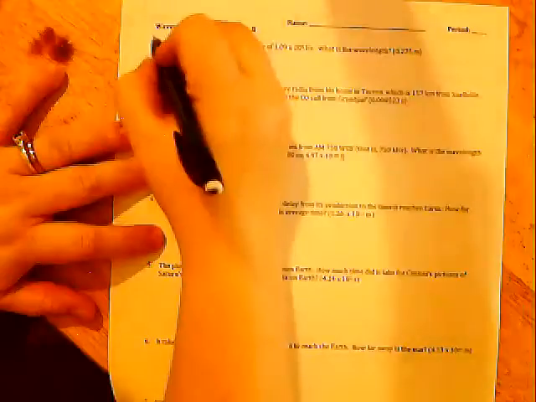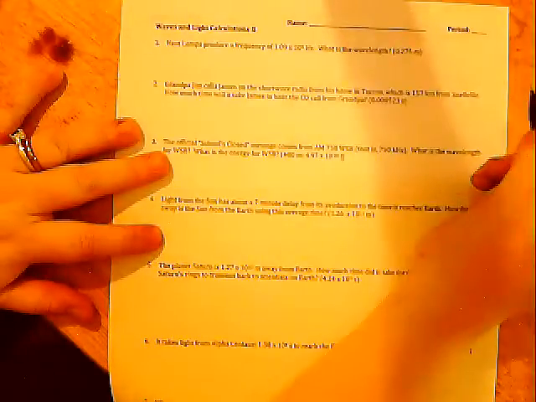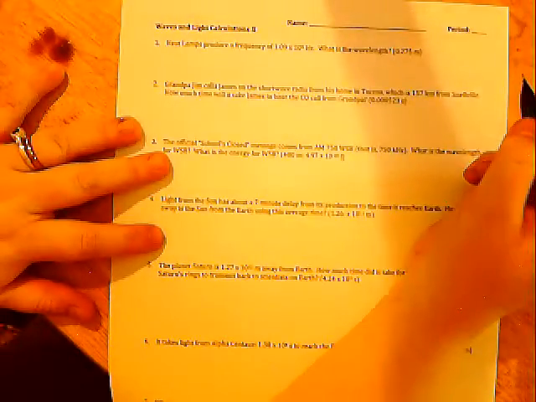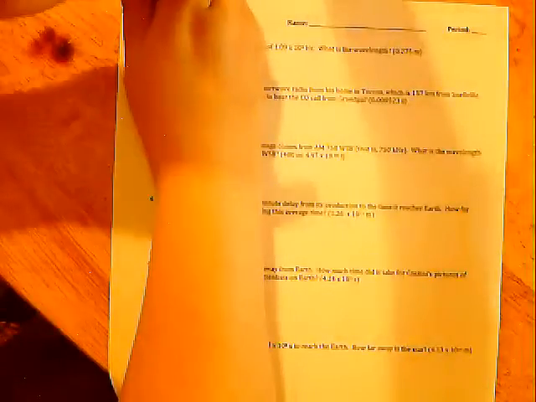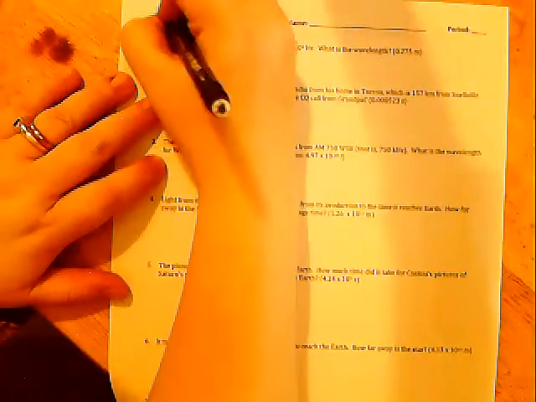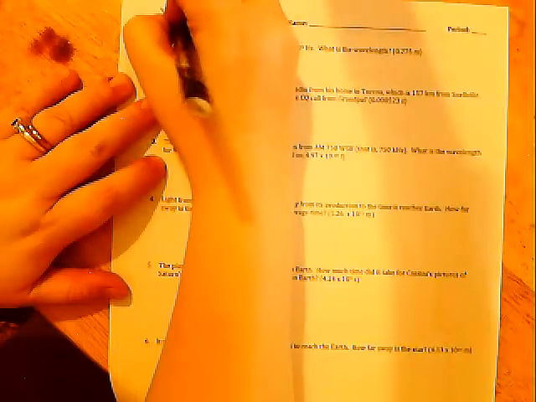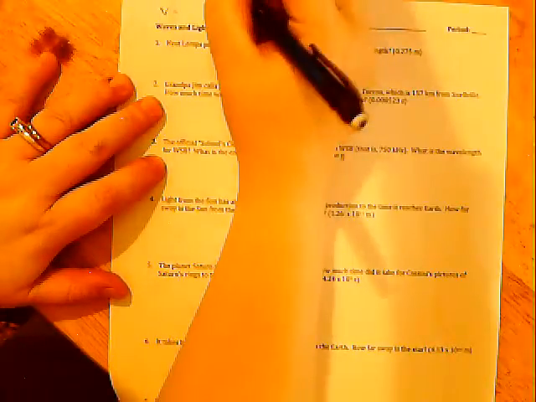I'm working the waves and light calculations 2 that you got today. It's a half page. The equations that we're going to be using to work this are pretty simple. We have the equation for the velocity of a wave. If you hear noises in the background, it is my dogs, and I'm sorry.